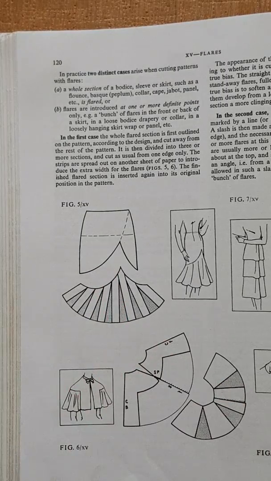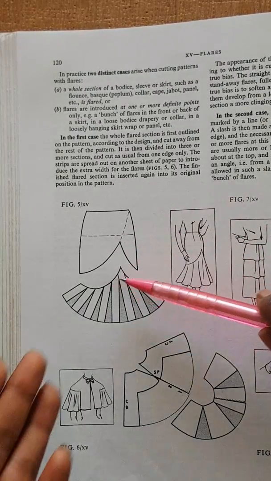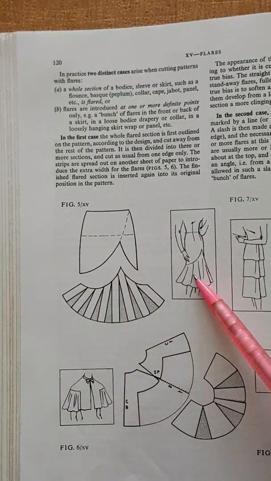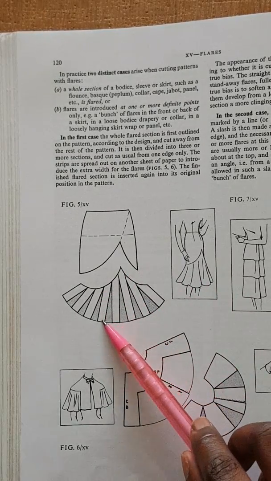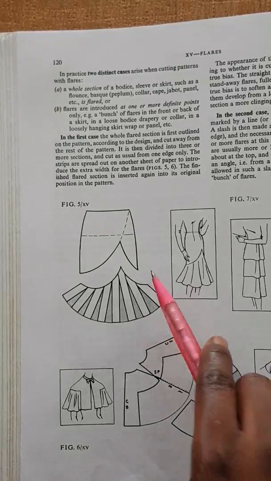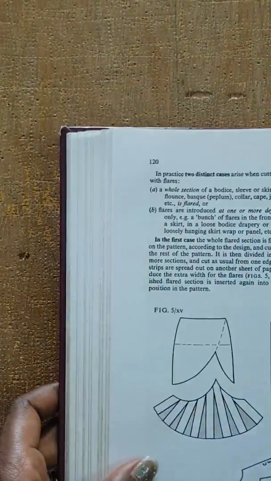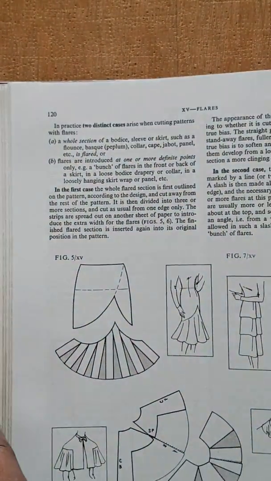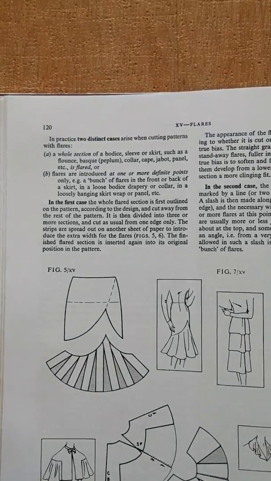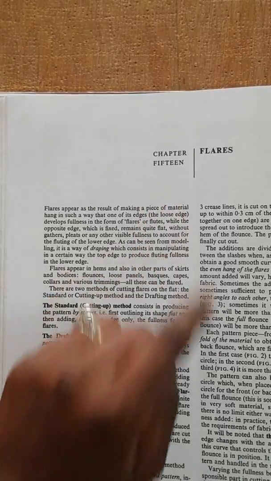Now let's look at the diagram here. This is a dress, but Natalie has just illustrated the skirt part because she was talking about asymmetrical design here. She was actually talking about flare, but it's a good example to use in this case. You can see this from the book I shared. It's the dress pattern designing, and this is on page 120. Please go to this page and read. She talked about flare. That's chapter 15.